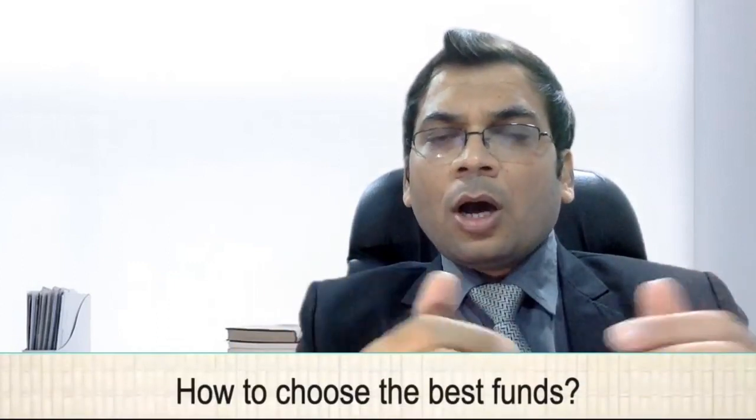So now coming to the main point, how to choose the best funds in a particular category. Answer is simple. How do you buy some other stuff? While buying anything new, first of all, you see the credibility of the shop where you are buying that stuff, right? So in case of mutual funds, we are going to learn how to check the track record of the fund manager who is managing a particular fund.